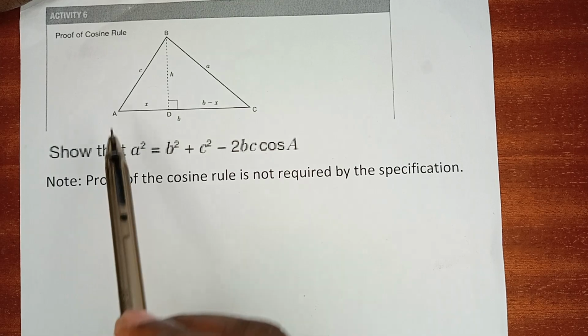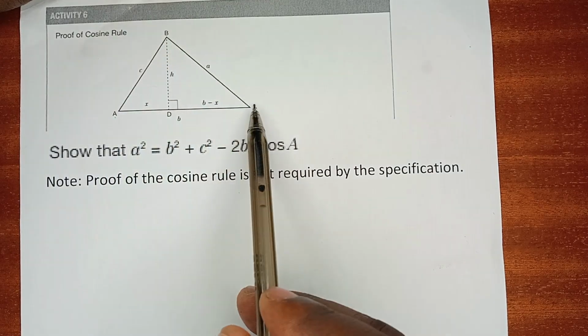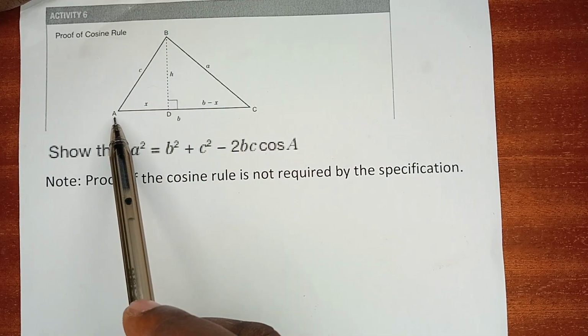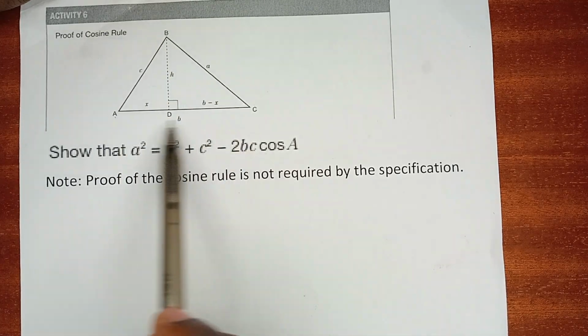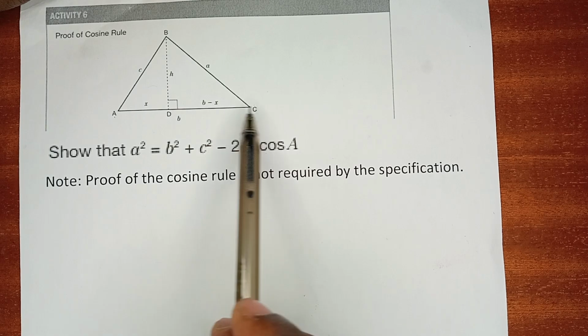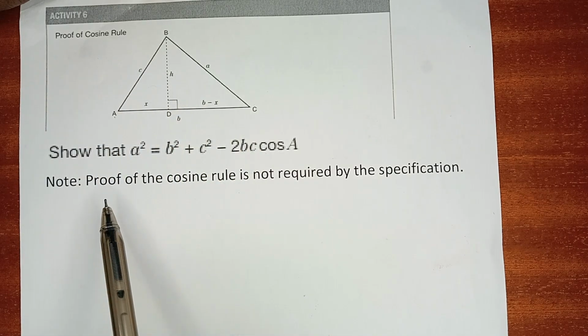And you can see we have a triangle ABC. If this is vertex A, this is side a, this is vertex B, the whole of this is side b, and this is side c.